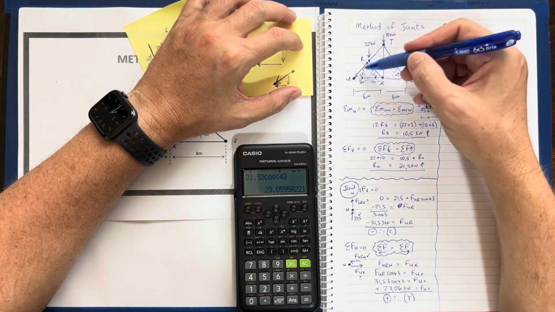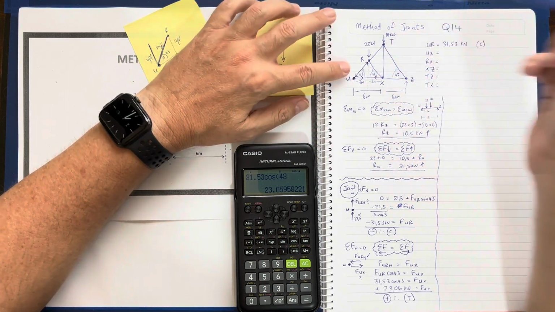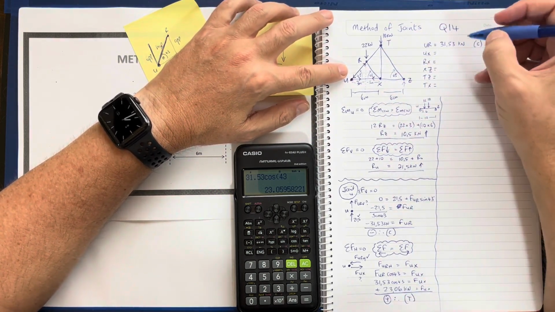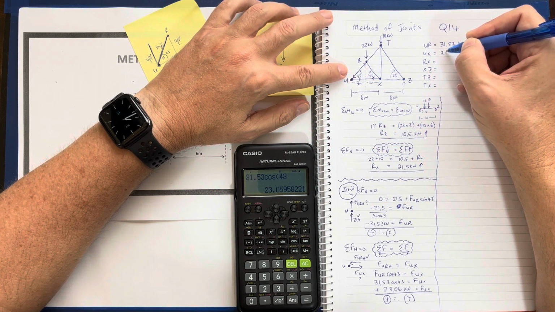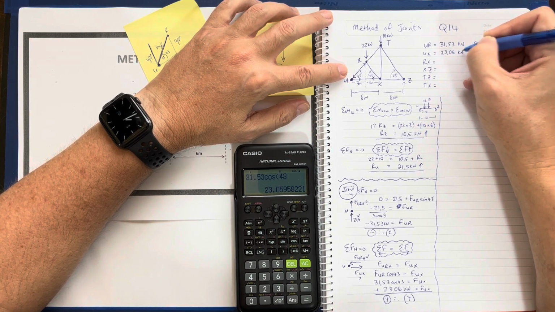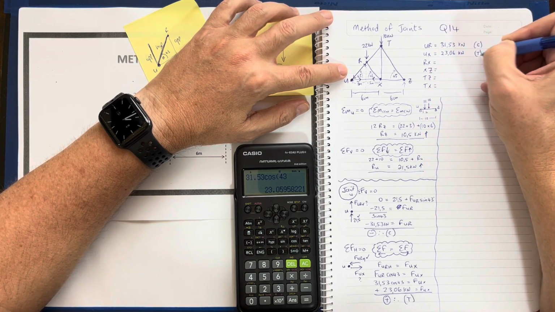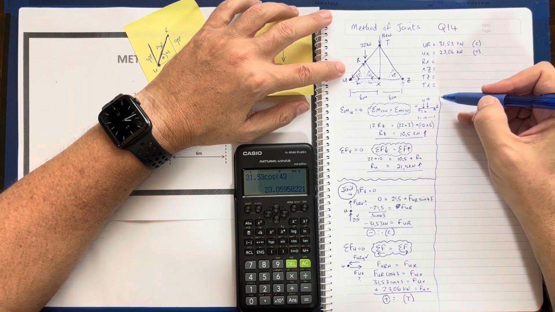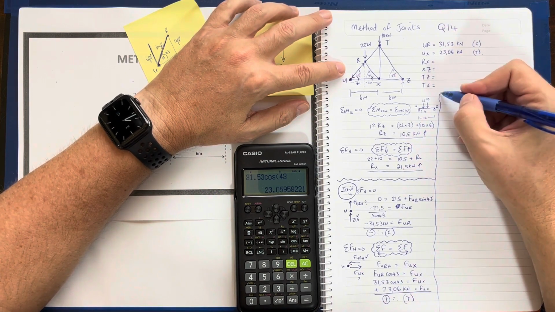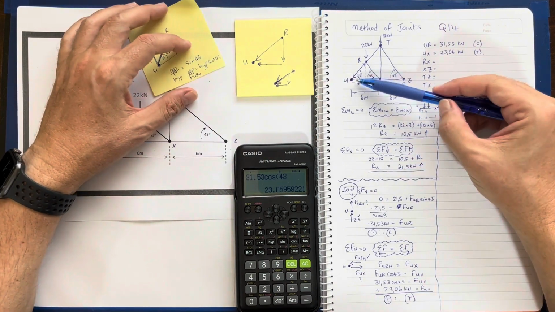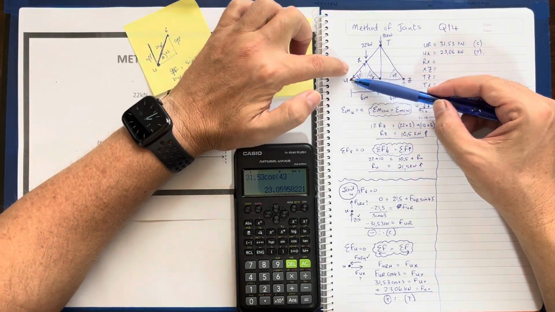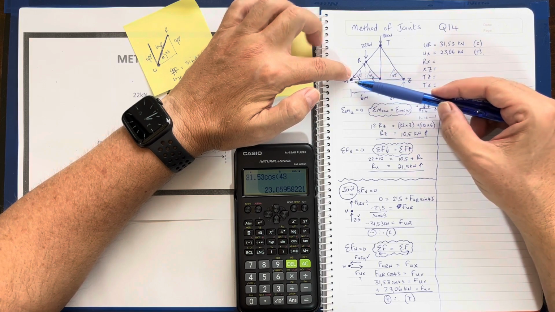Technically, I'm just drawing my force diagram together on this already. So let me go up here. UX is now 23.06 kilonewtons, and it is in tension. I'm now going to go to the next step. I'm going to just put that there. I have exhausted all my calculations around the joint U.